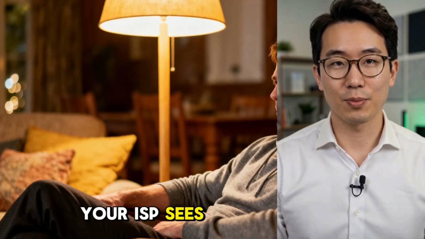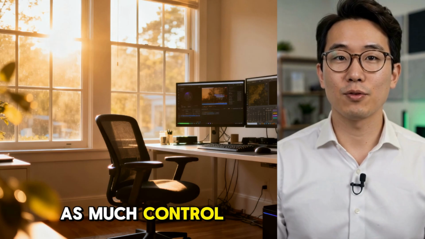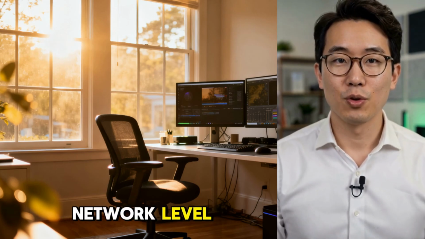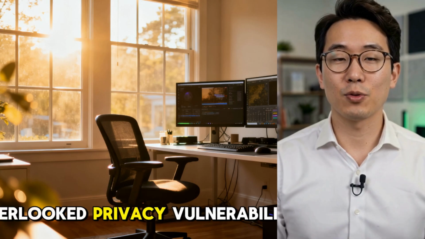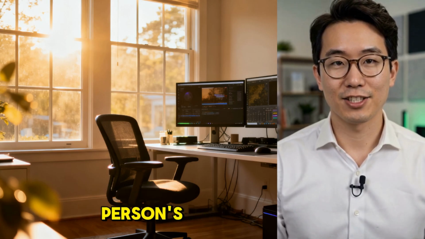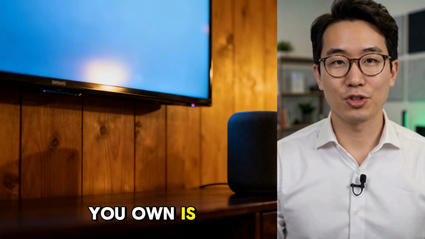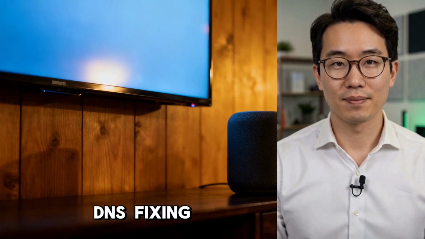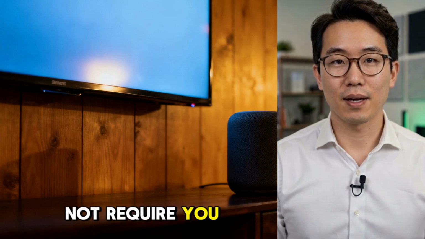And you have as much control over your DNS as it is practically possible to have at the home network level. DNS is one of the most overlooked privacy vulnerabilities in the average person's digital life. Every device you own is constantly broadcasting information about your behavior to whoever handles your DNS. Fixing that is not complicated, it is not expensive, and it does not require you to be a networking expert.